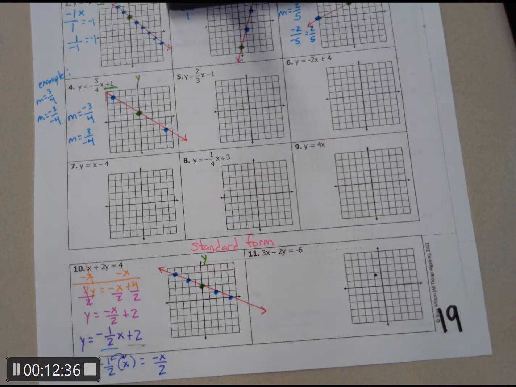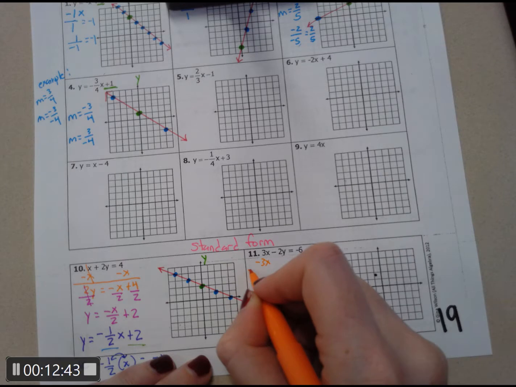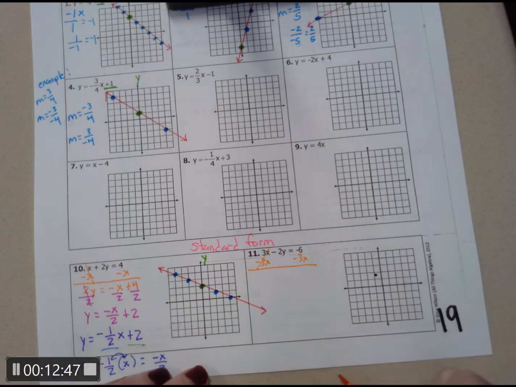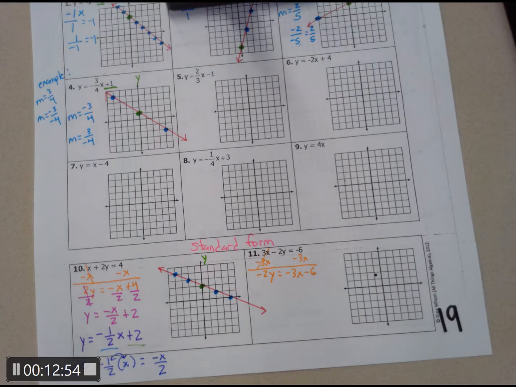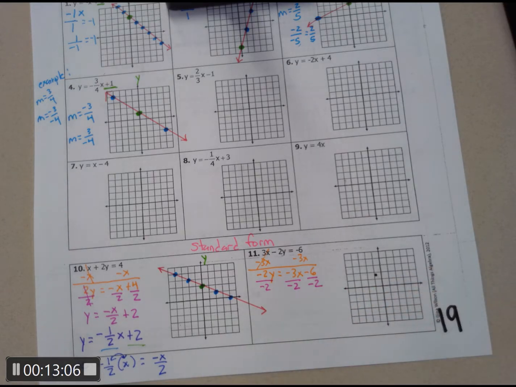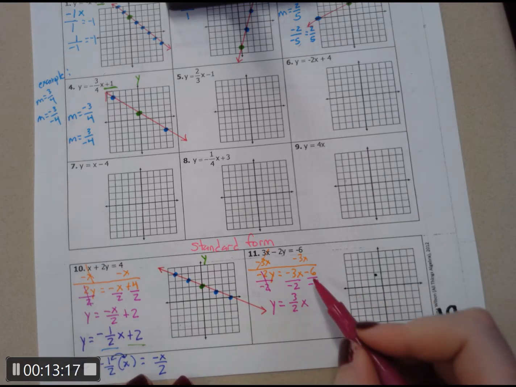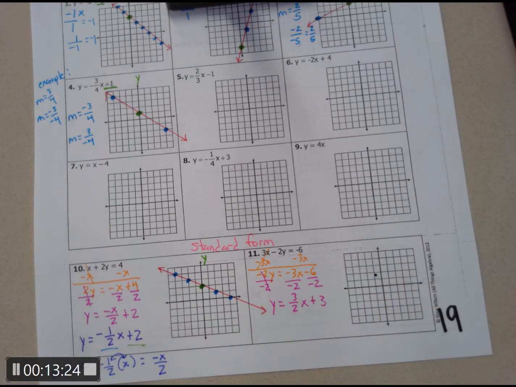So I need to get x by itself. Or sorry, I need to get y by itself, so I'm going to subtract 3x, which will cause my 3x's to cancel, and I'll be left with negative 2y equals negative 3x minus 6. And then we are going to divide by negative 2, so just divide all of your pieces by negative 2. So negative 2 divided by negative 2 will cancel, and you will get y equals negative negative makes it a positive, so 3 over 2x, and then negative 6 divided by negative 2 gives you that positive 3. Alright, and 3 divided by 2 cannot be simplified anymore, so we are in slope-intercept form, so we can graph.